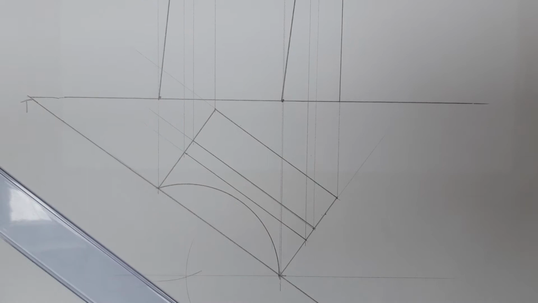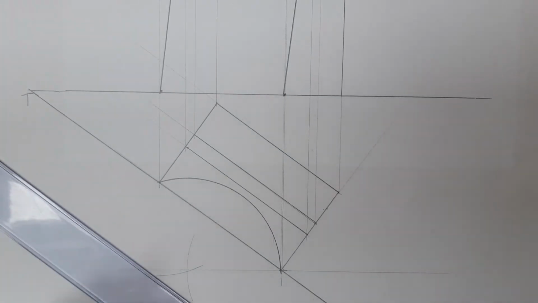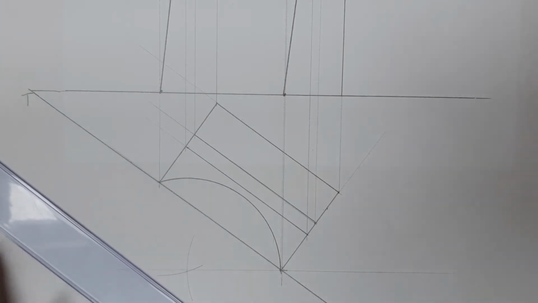I know this is quite large, but this is the best we can do for the moment. So that's my HT found. Now that I have that, I can find my vertical trace.